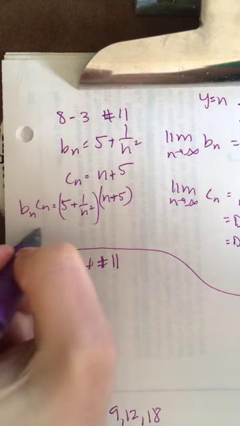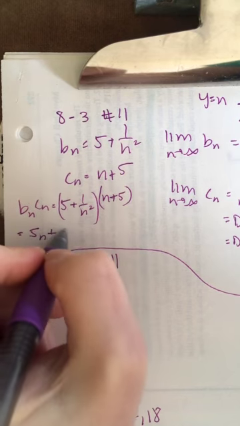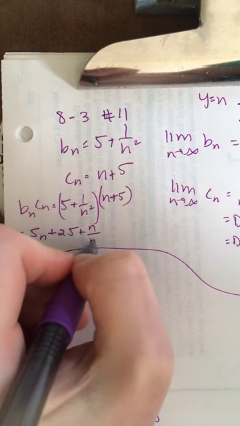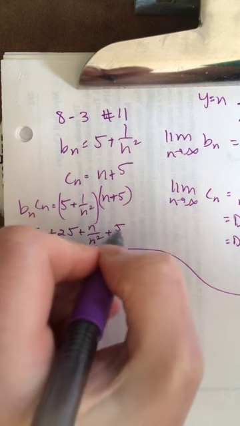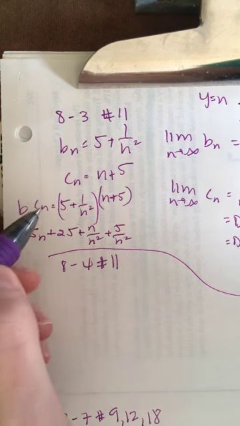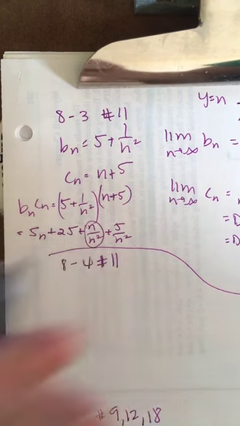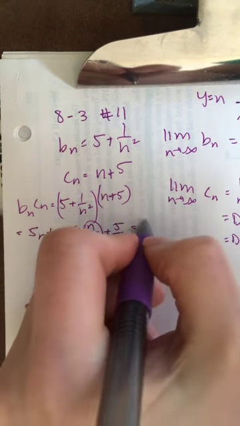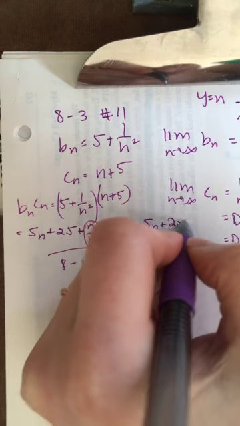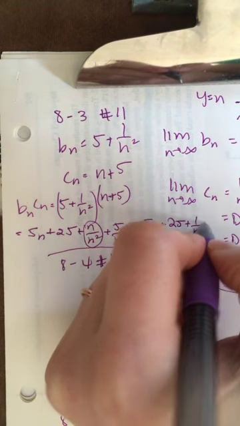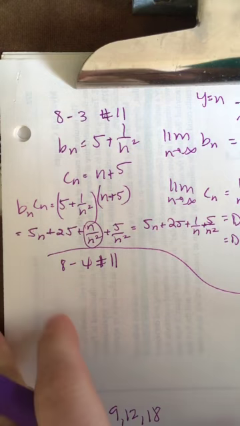So I'm going to have 5n plus 25 plus n over n squared plus 5 over n squared. Okay, we can simplify this. So I have 5n plus 25 plus 1 over n plus 5 over n squared.